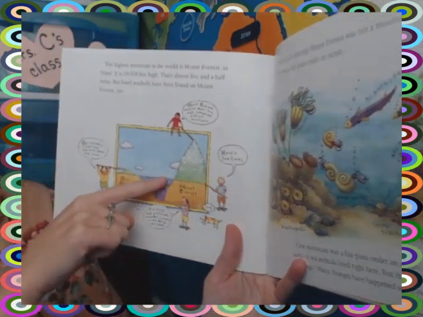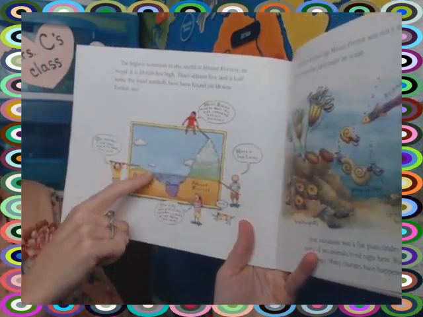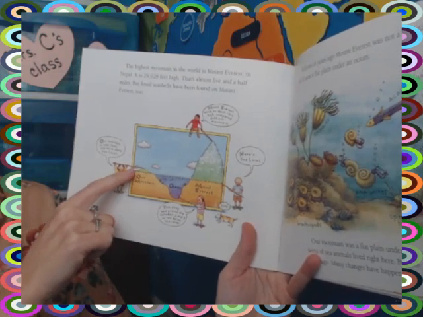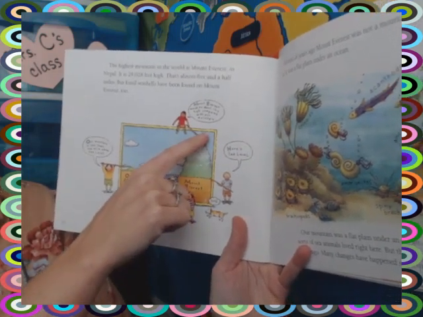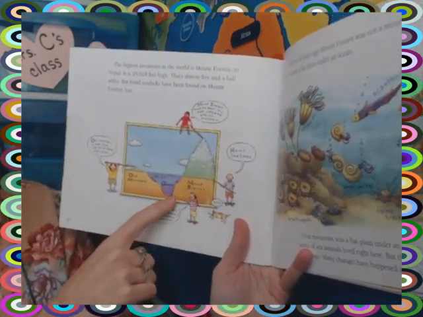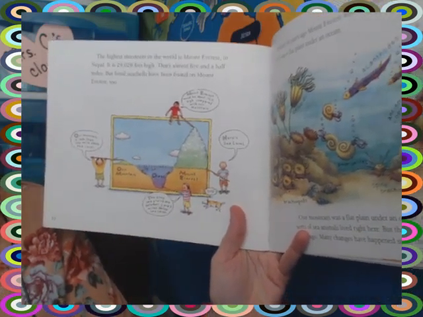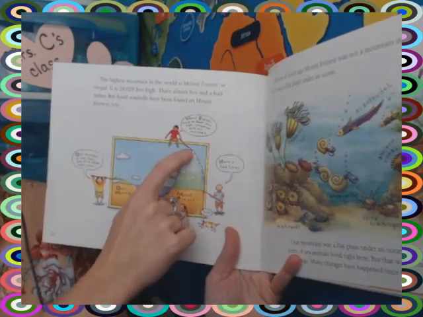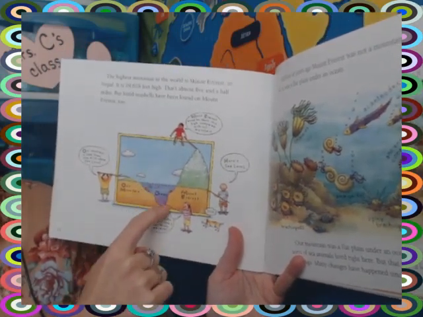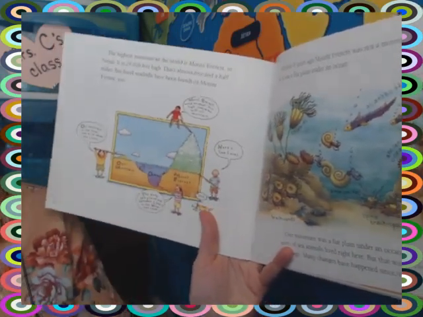Here's sea level right here. Our mountain is less than 1 mile above sea level, so it's way down here. Mount Everest is way up here. The deep sea plains are between 2 and 3 miles below sea level. So the mountains are above sea level and the sea plains are below.